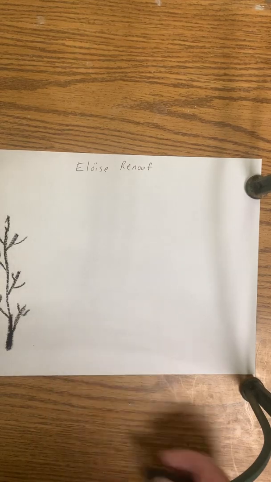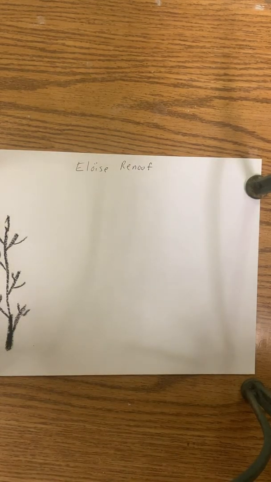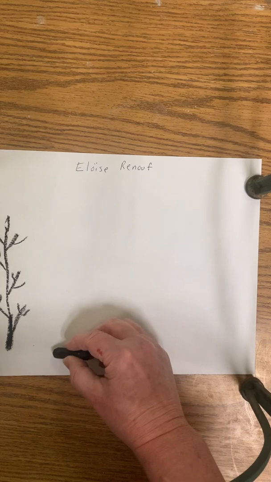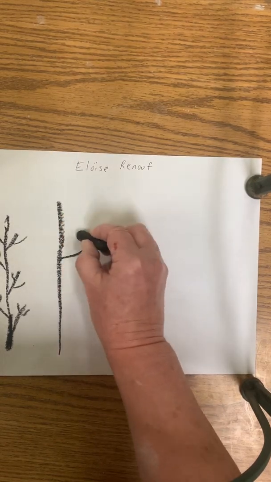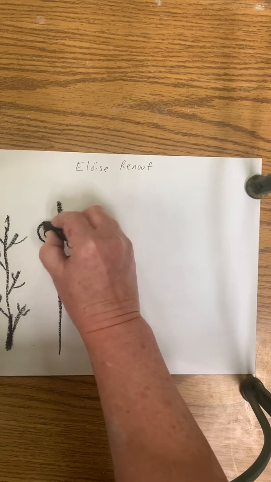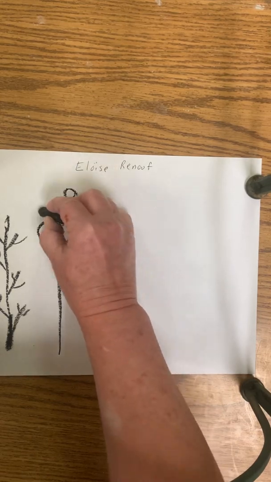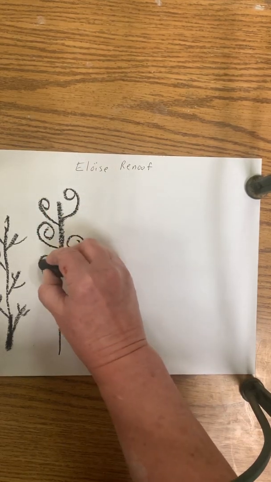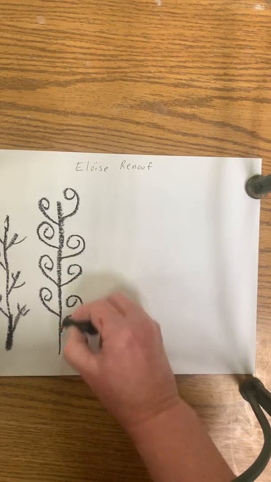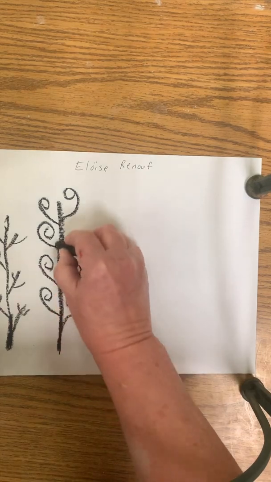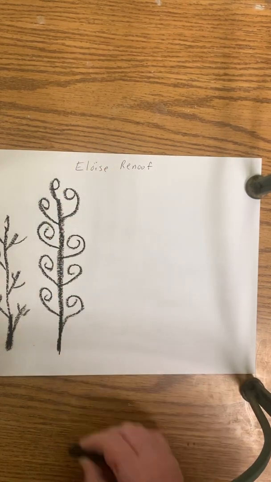My next tree is going to be a little bit more abstract. So I'm going to draw the trunk, and it's going to be similar to the tree of life. If you had me in third grade, you know that. If you've never seen the tree of life, you guys need to check it out. So it's a little bit more abstract, but we know that it's some kind of a tree. All right.